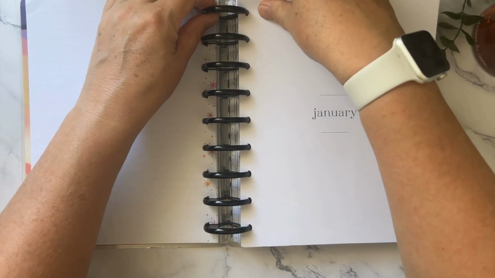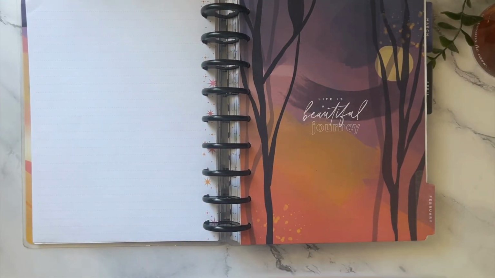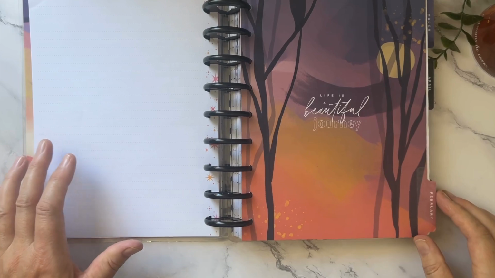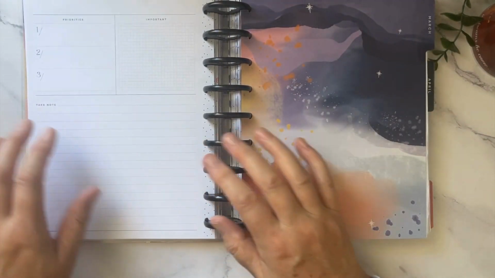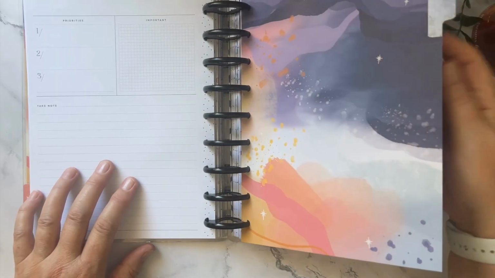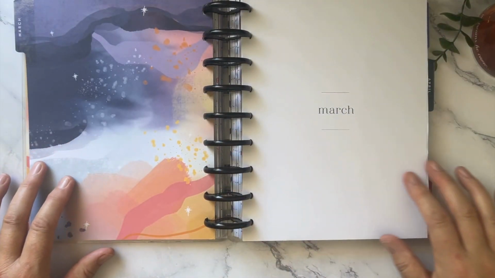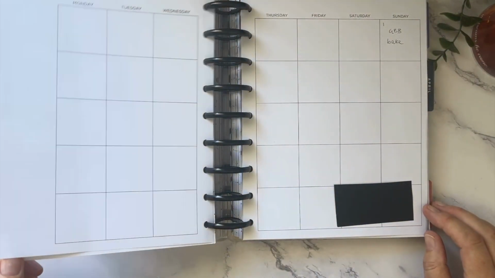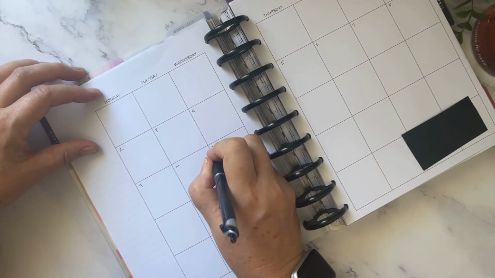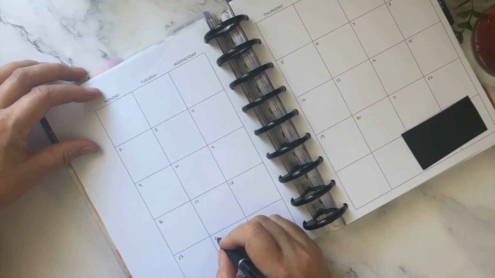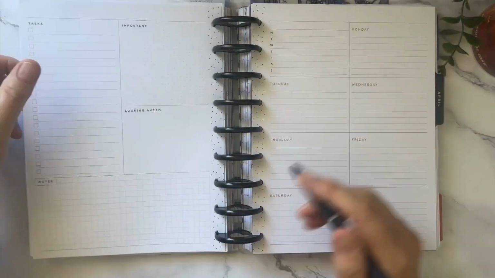I'm taking out the January pages, which I will then put into an archive. I'm going to leave February in place because I like to have the previous month still sitting in my planner, but I'm now going to turn to March and get that set up. This is the personal time and task management section of my planner, and I'm using the dashboard layout, but I'm using Undated, which means I need to go through and date everything starting with the monthly spread.